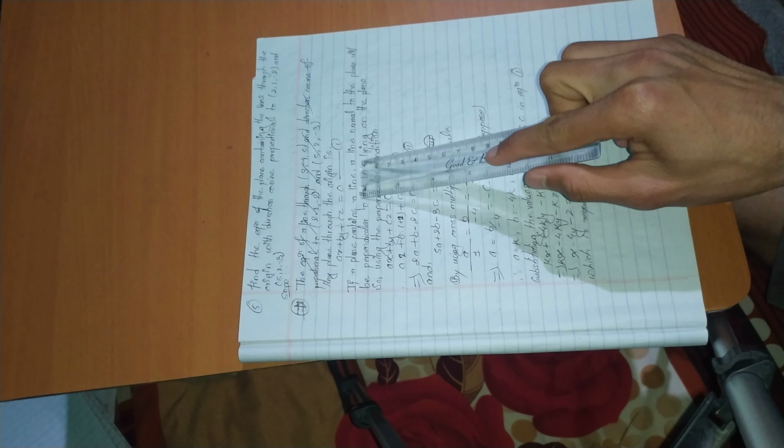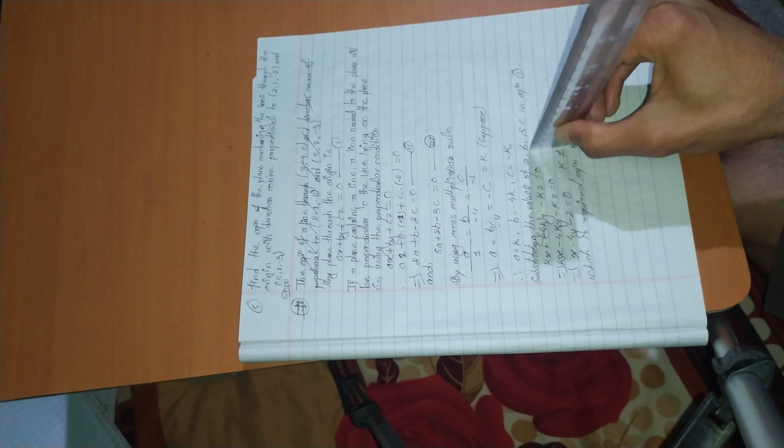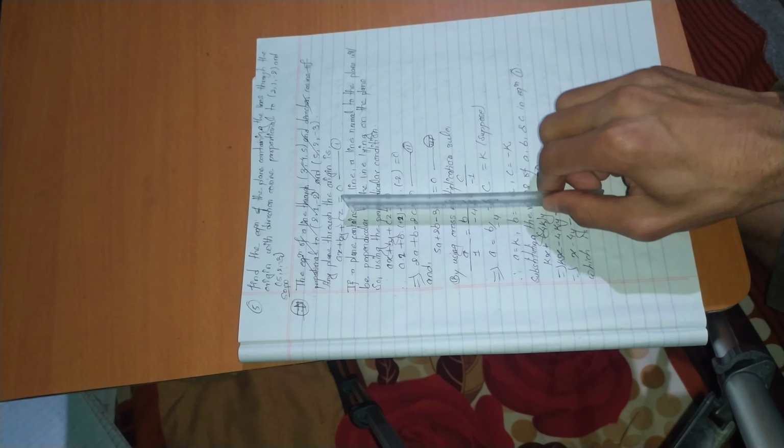If a plane contains a line, this is the line contained by the plane, and the line is normal to the plane. This is plane, this is line.